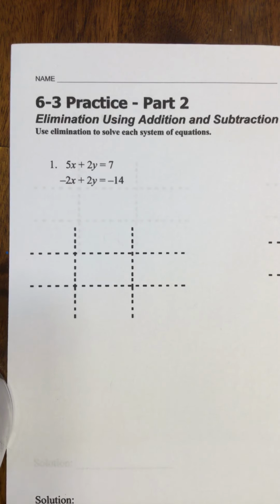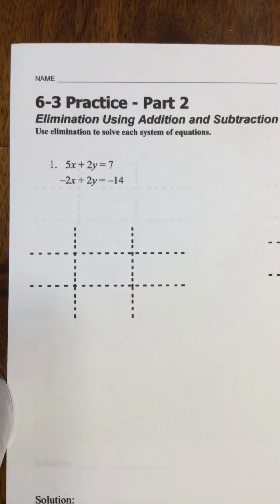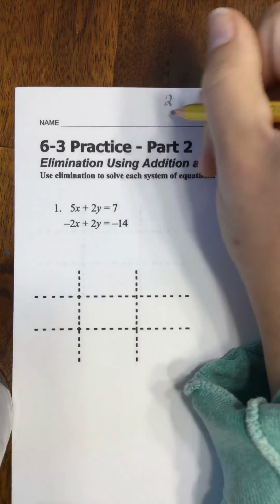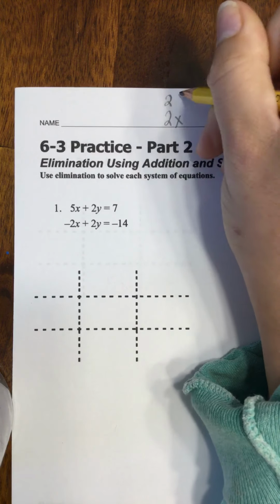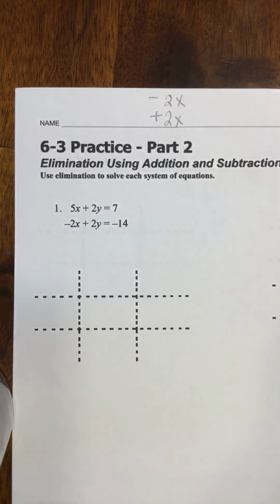All right, guys, so your second assignment this week is 6-3 practice part 2. Most of these are going to be problems where you need to multiply by -1 in order to get that opposite sign. So remember, we need same number, same variable, opposite signs in order for them to eliminate.